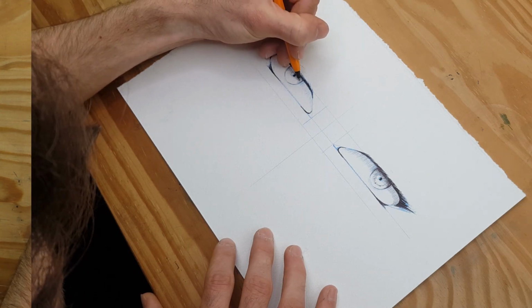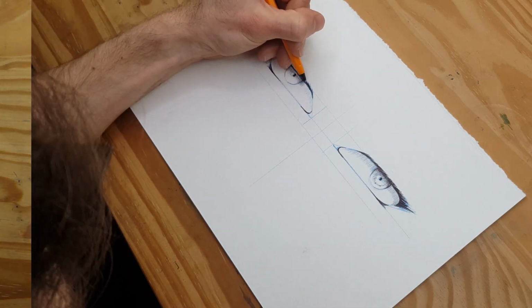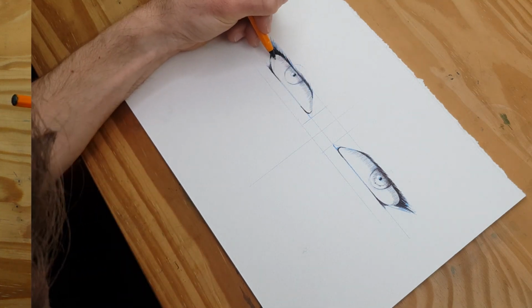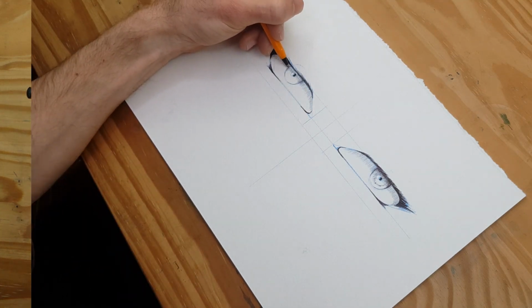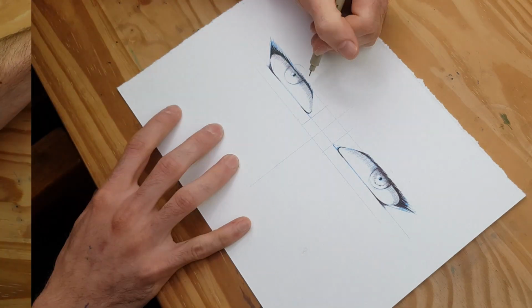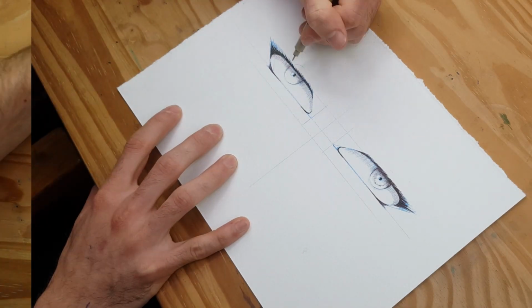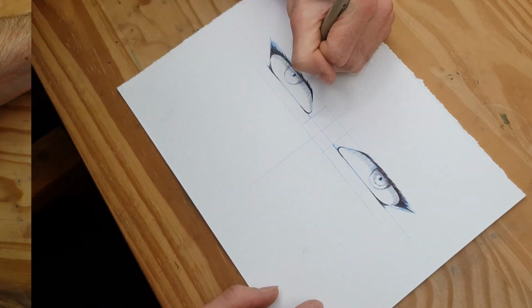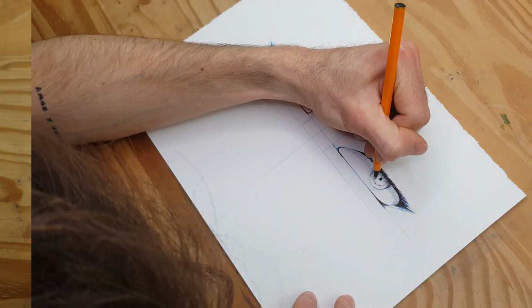We can also add in a small dark mark near the bottom outer corner of the eye, to suggest a lower eyelash on the lower eyelid. And again, we don't want to necessarily make this longer than the top eyelashes, but it is a way to just give more structure to the eye itself.